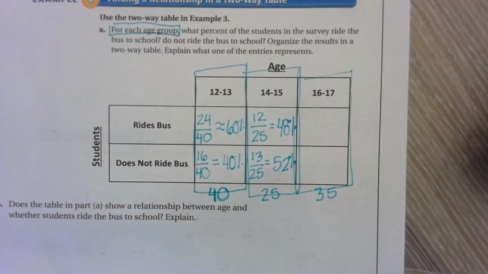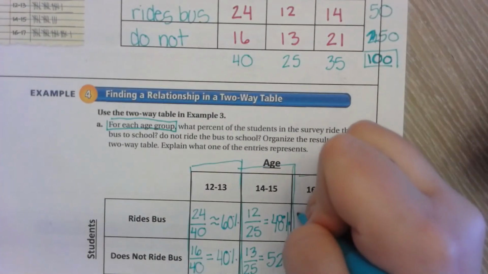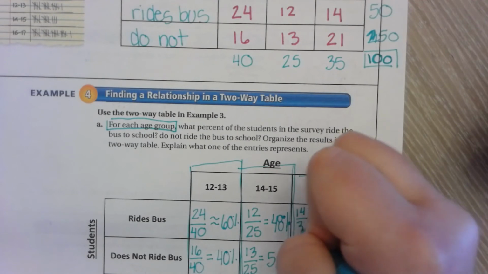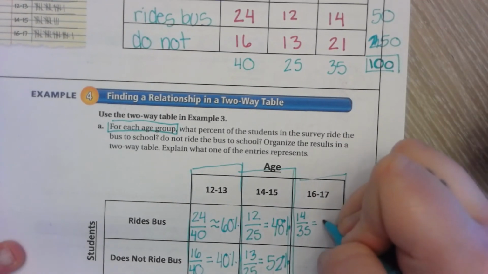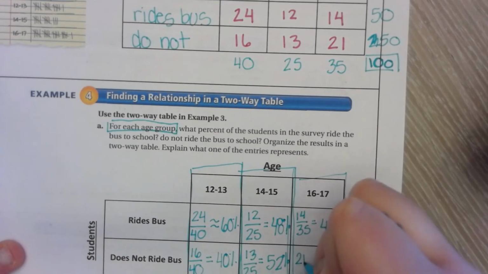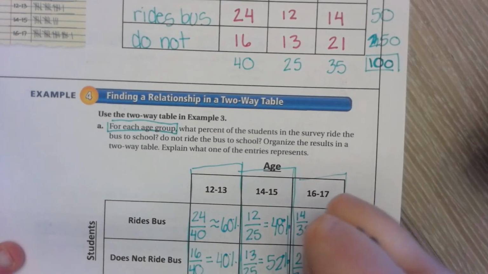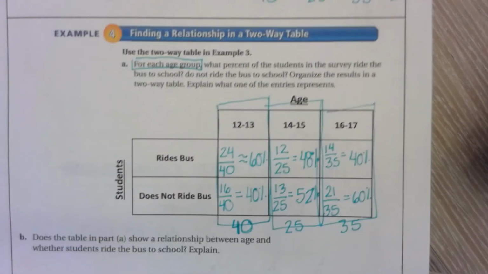Now I know that that's all the 14 and 15-year-olds because 48 and 52 is 100. Okay, now let's come to my 16 and 17-year-olds. Looking at my data, 14 of the 35 ride the bus, which is 40%, which would mean that 21 out of the 35 do not, which is 60%.